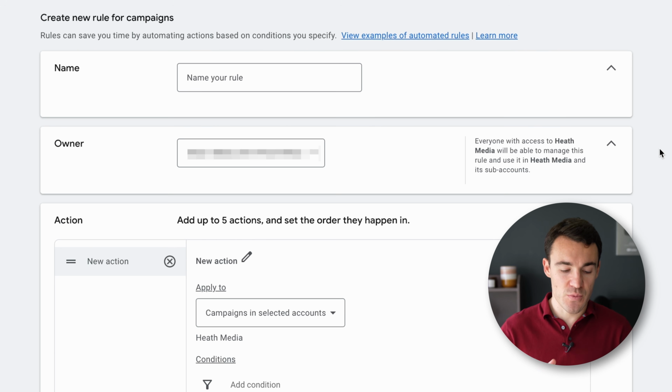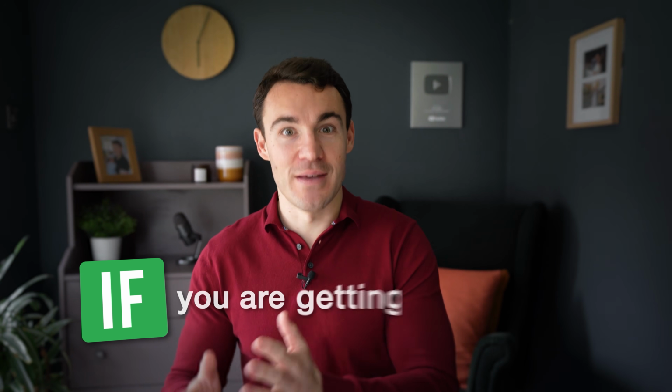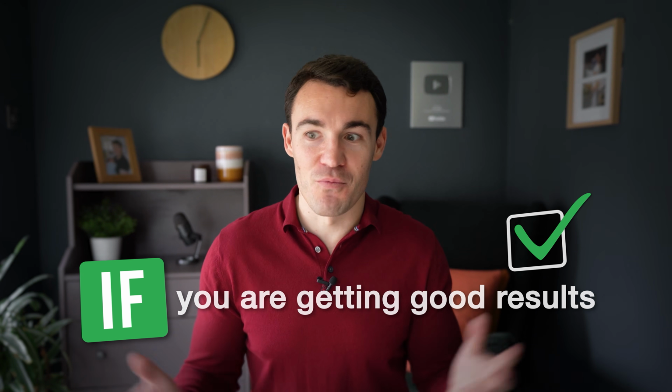Now, what we're going to do here is create an automated rule to dynamically increase the budget, so scale, as long as certain criteria are met. In other words, as long as we're getting good results, we're going to be spending more on our Google Ad campaigns. And as I go through, I'll explain more of the details, but this is a fantastic way of scaling relatively hands-off. It's going to happen automatically for you. This is an automated rule, but it's also only going to happen if you are getting good results, which is what most Google advertisers want, right? We want to spend more money if we're getting great results.